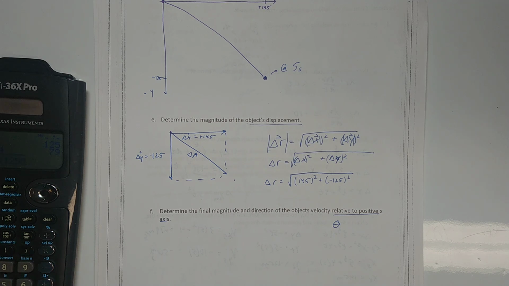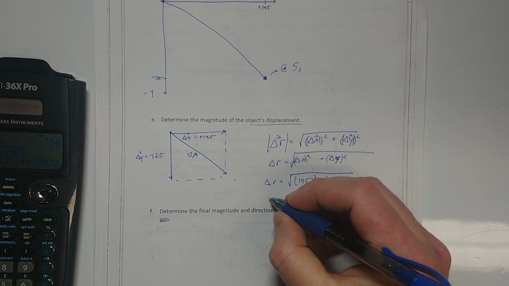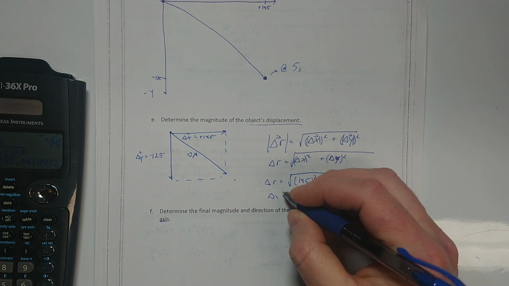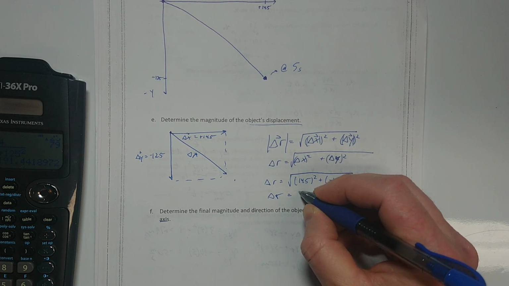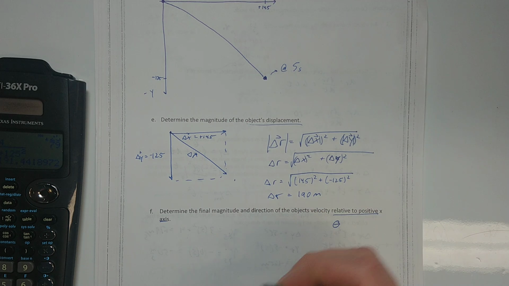Plus, see, I almost did it just then. I almost put in the negative sign. That would have been pretty funny, actually. So the magnitude of the resultant vector is 190 meters.